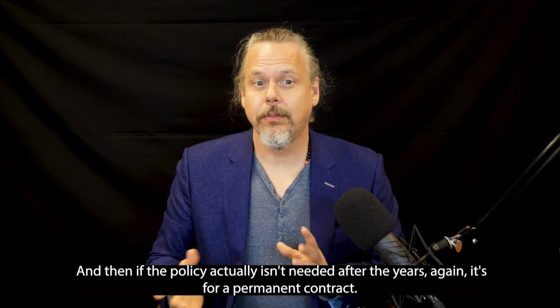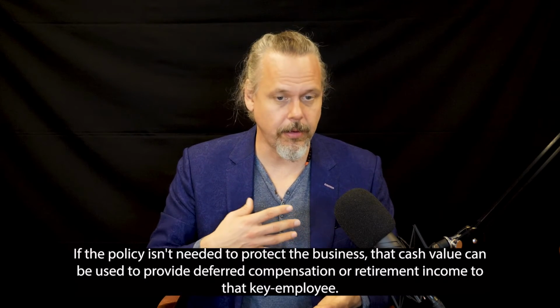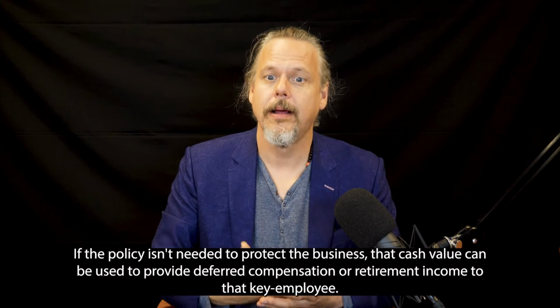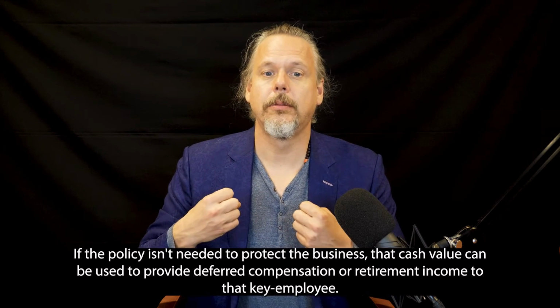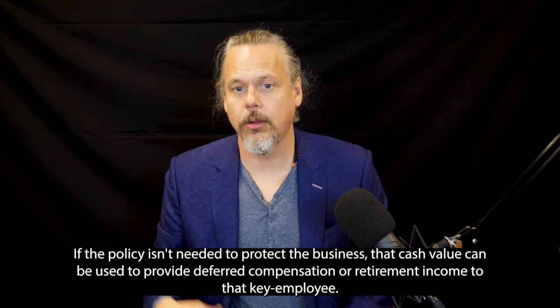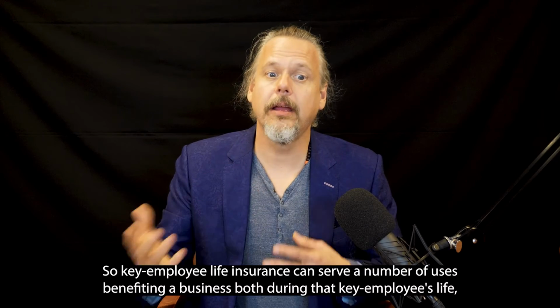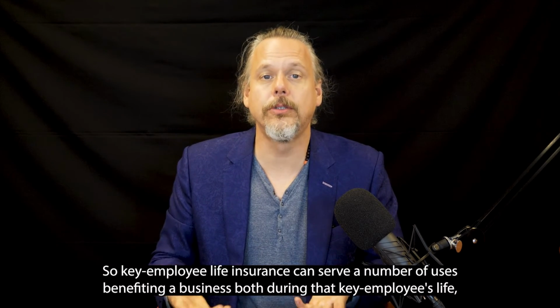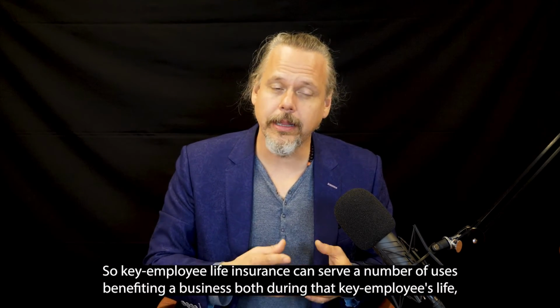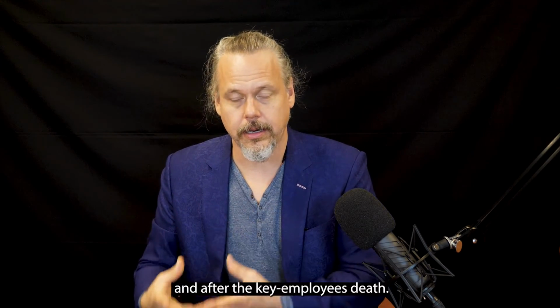And then if the policy actually isn't needed after the years, again, this is for a permanent contract, if the policy isn't needed to protect the business, that cash value can be used to provide deferred compensation or retirement income to that key employee, or to another employee if you would like, but to that key employee. So key employee life insurance can serve a number of uses benefiting a business, both during that key employee's life and after the key employee's death.